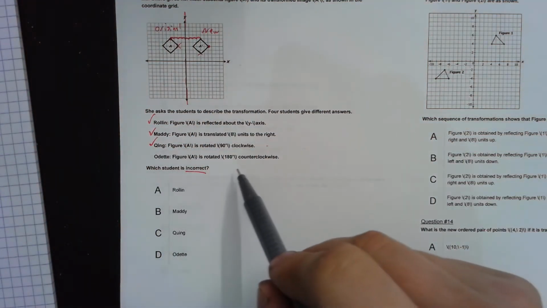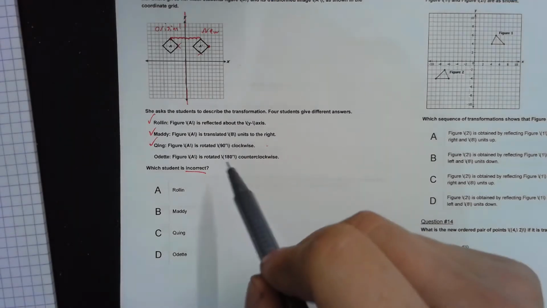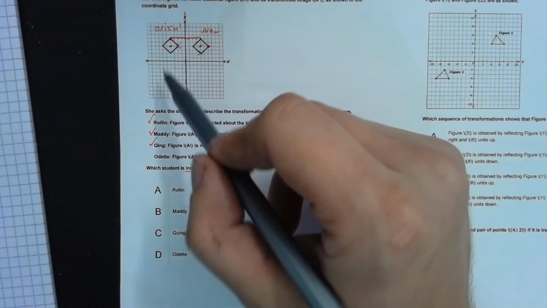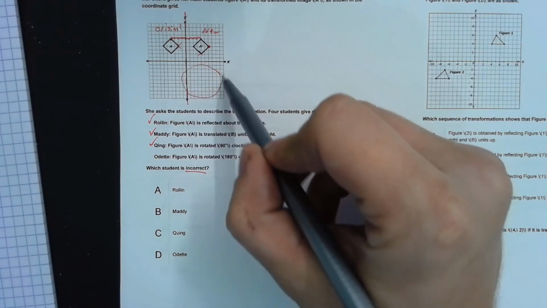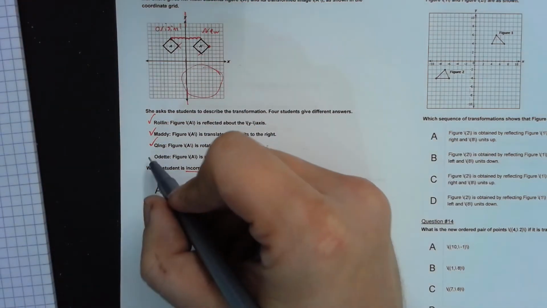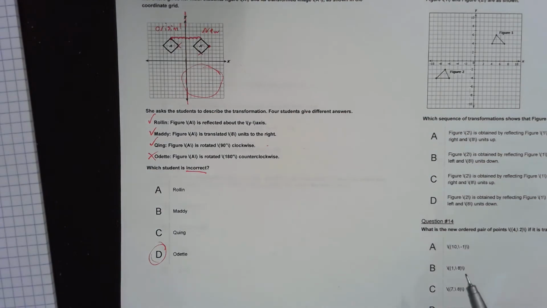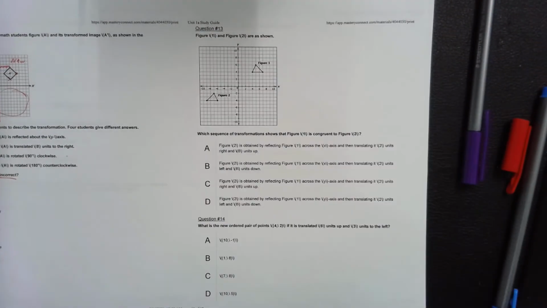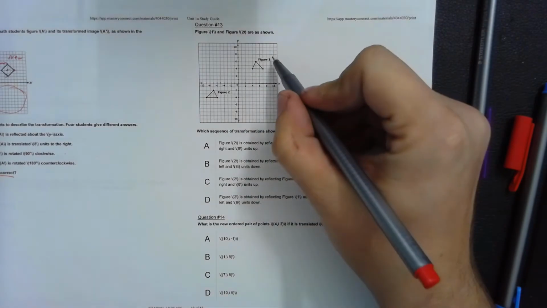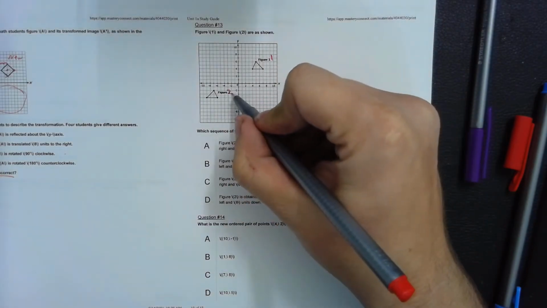Odette is probably the only one who is wrong, because 180 degrees counterclockwise would put the shape down here. So yeah, unfortunately, Odette is wrong on this one. For number 13, this one, we've got two shapes, figure 1 and figure 2. So figure 1, figure 2.